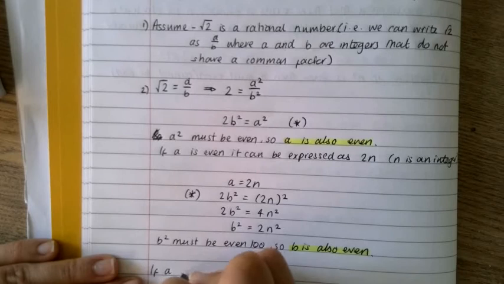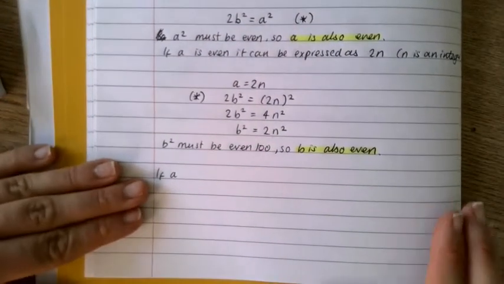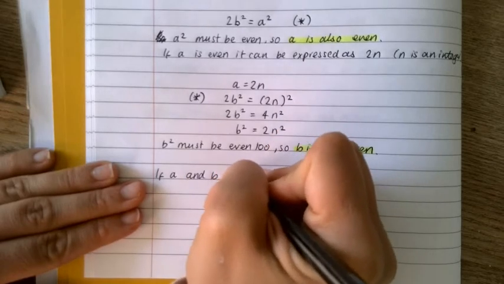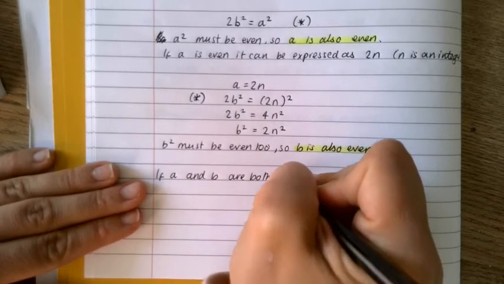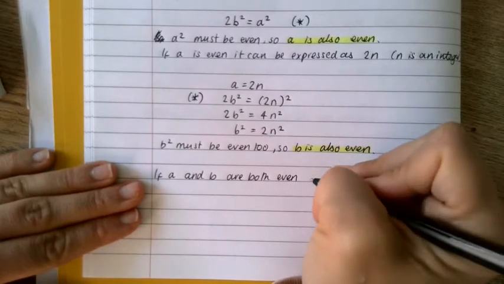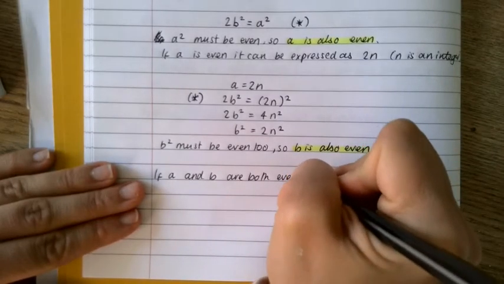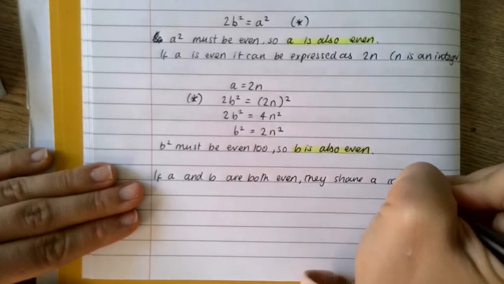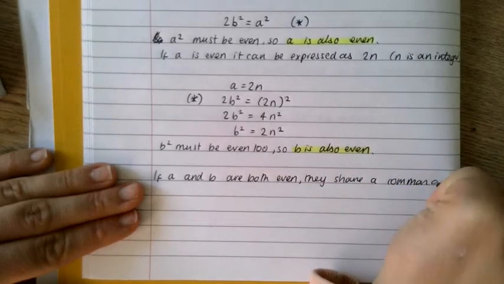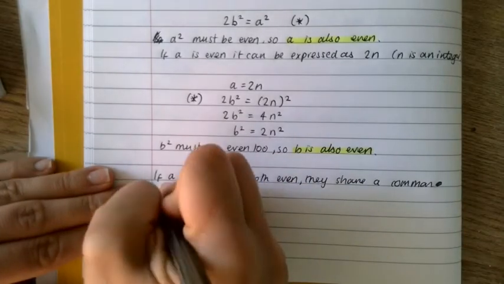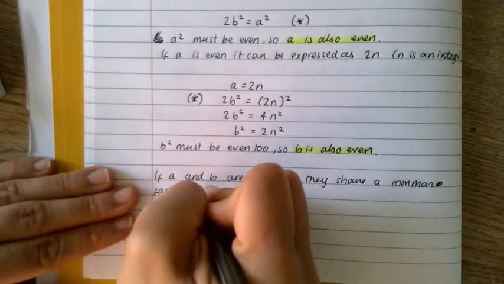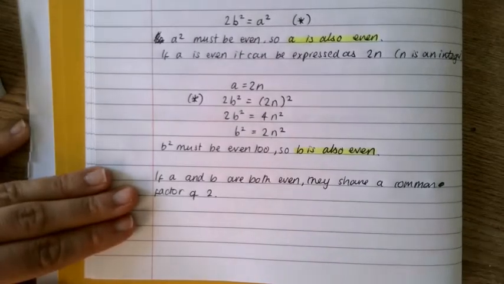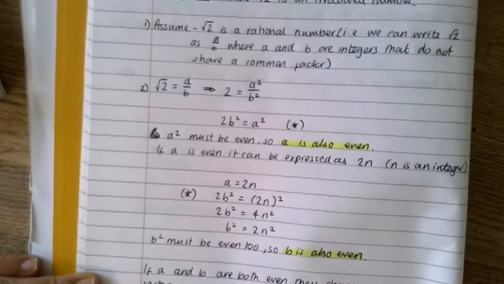Now if a and b are both even, they share a common factor, don't they? They share a common factor of 2. And that contradicts our original assumption.